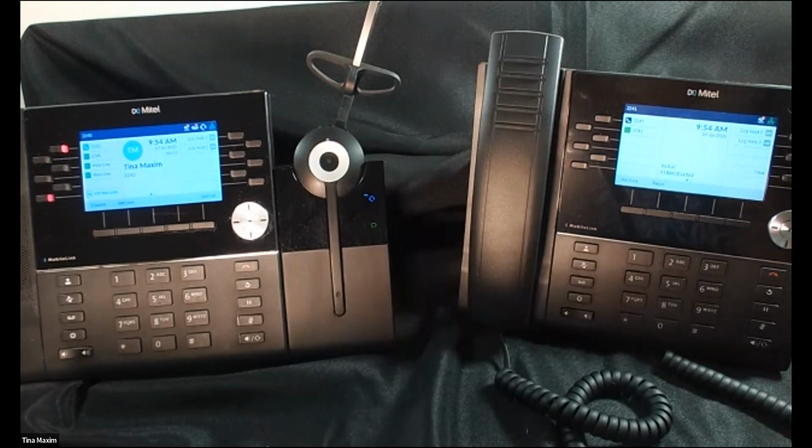Now from here, if I wanted to do what we call a supervised transfer, that would be where I was going to stay on the phone and tell the person I'm transferring the call to a little bit about the caller before I transferred it over. So for that, you start out the same way by pressing the transfer key and dialing the extension, but instead of just hanging up, I'm going to wait on the line, and then I'll tell the person about the caller, and then I would press transfer a second time.